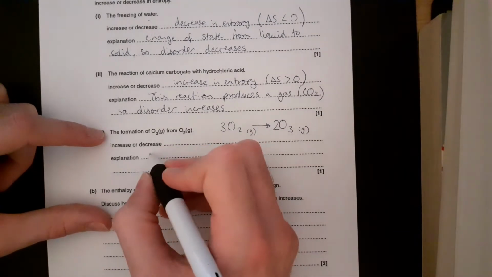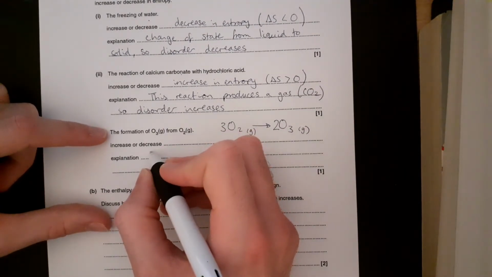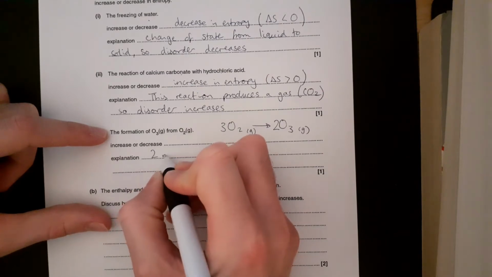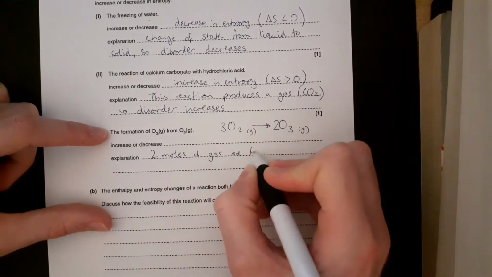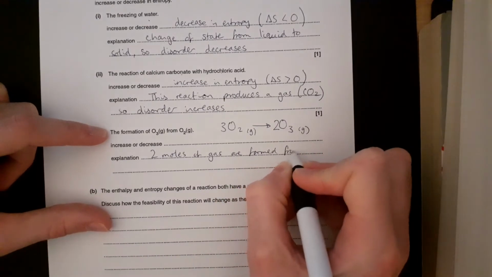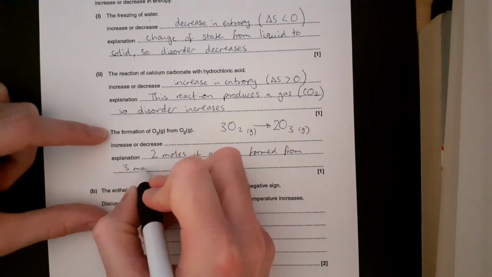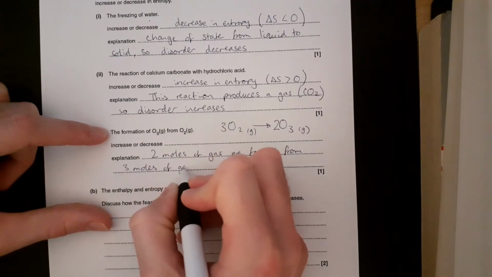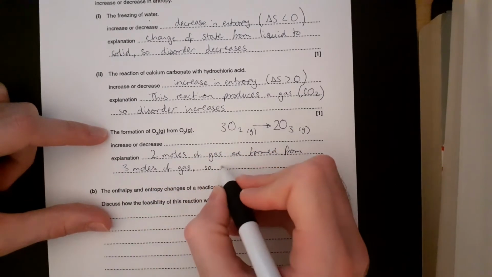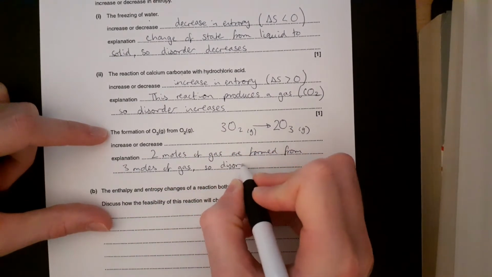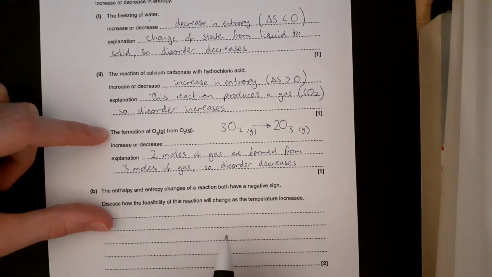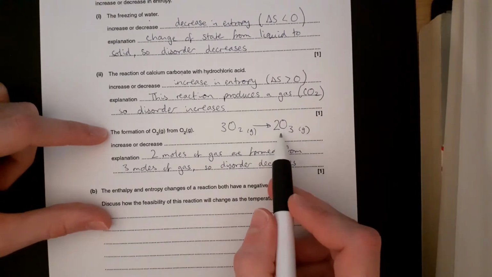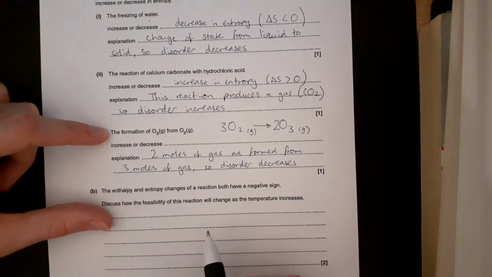Okay. So we can say 2 moles of gas are formed from 3 moles of gas. So the disorder is decreasing. We're going from 3 moles to 2 moles, so this is now less disordered than it was before.